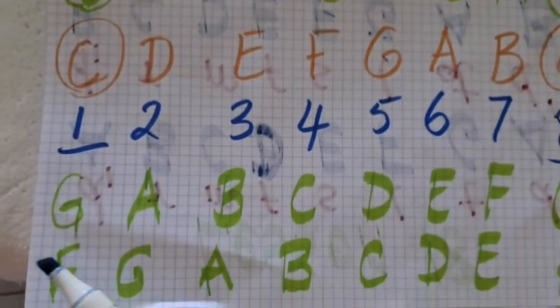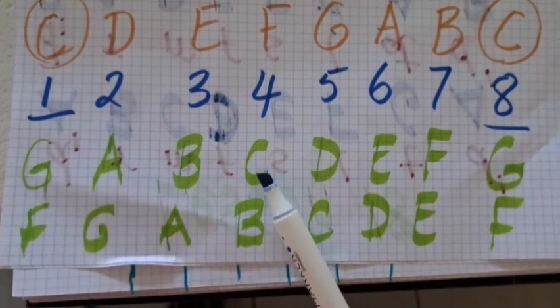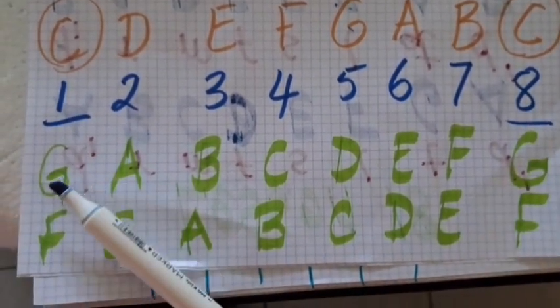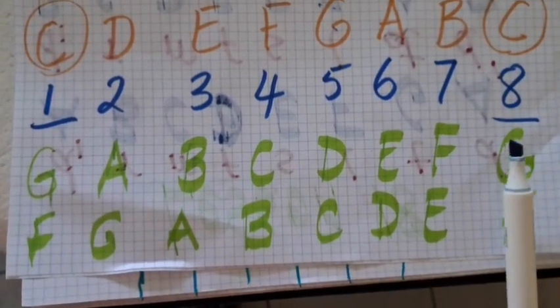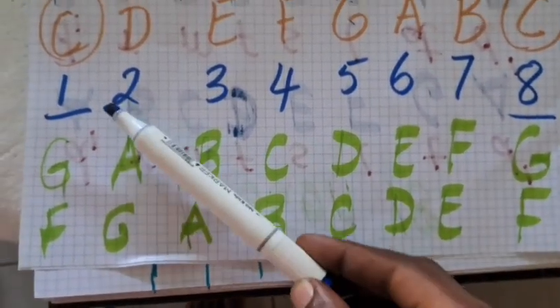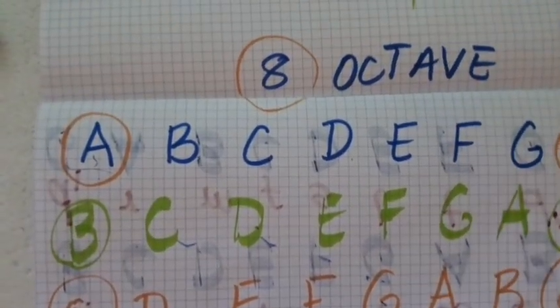So it's the same thing. If you start from G, it will go from G, A, B, C, D, E, F, G, where G ends with G. F will come and end with F. And there are 8. Therefore, the name, the 8th octave.